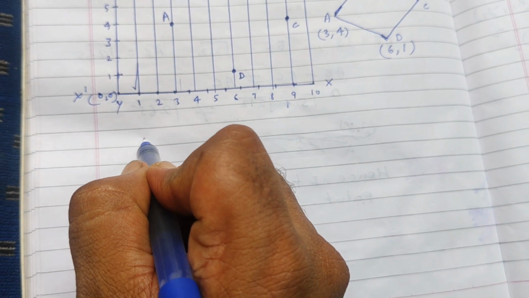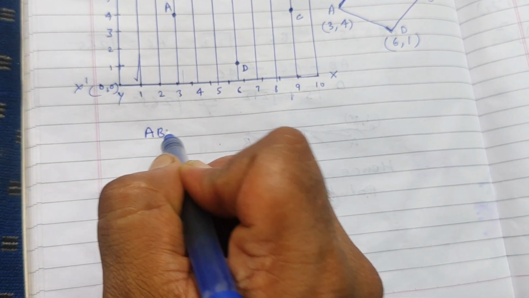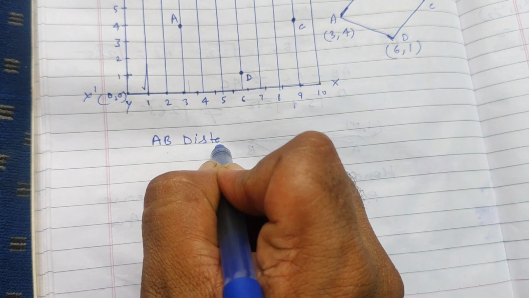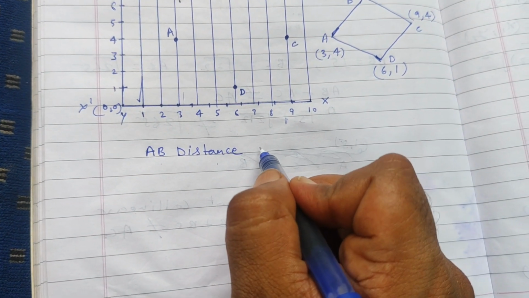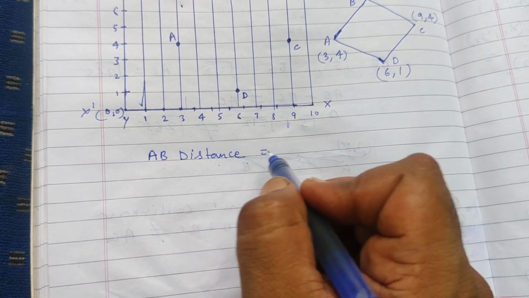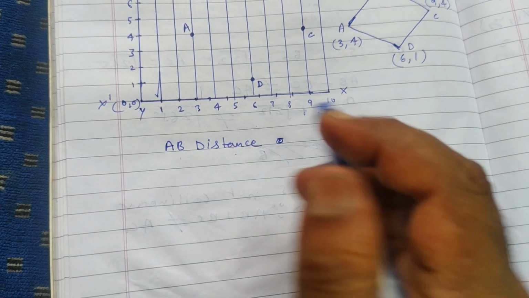AB distance, distance formula. AB distance here.